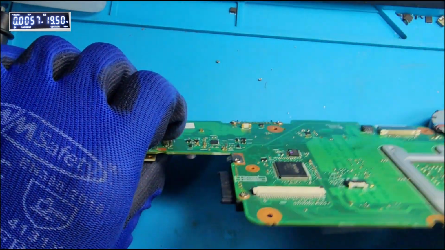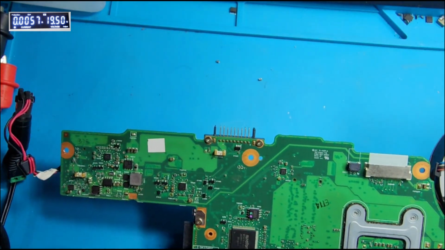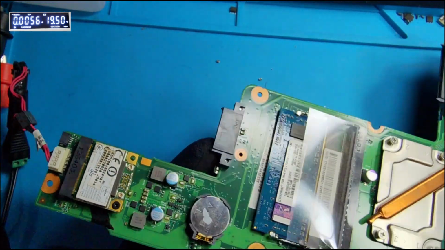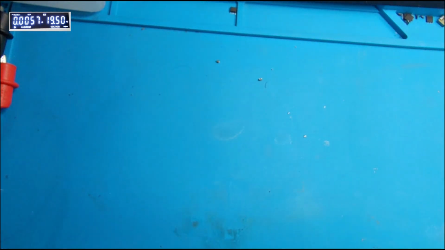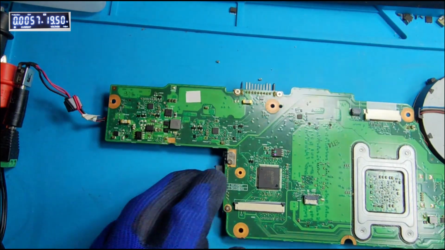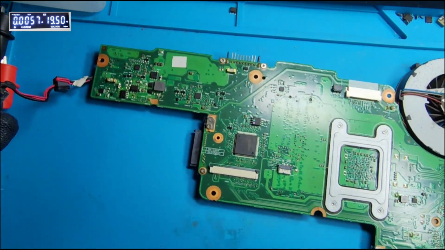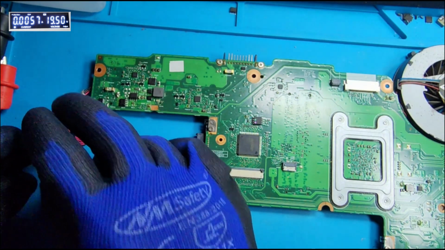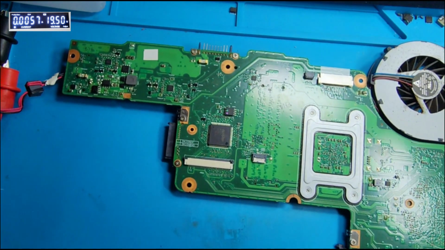So let me try to trigger the board and see whether the board is turning on. Okay, so I need to find a place where I can trigger the board. The power button connector. Okay, for a good measure I can place this inside the laptop, I think, just to connect the power button connector and test whether the board is turning on.